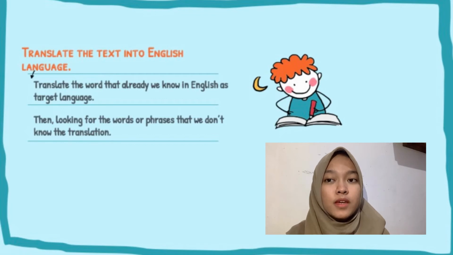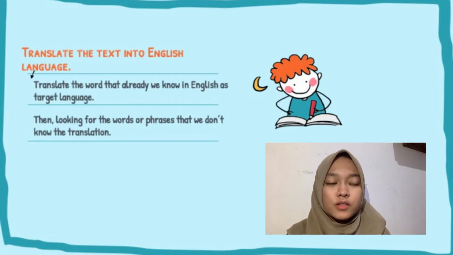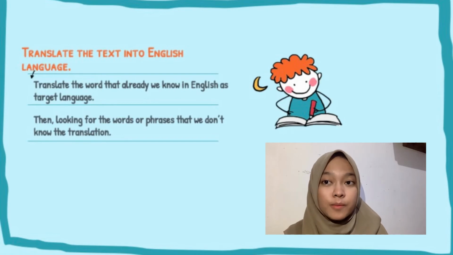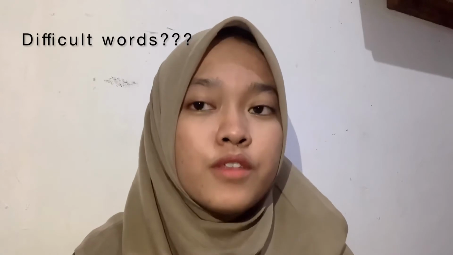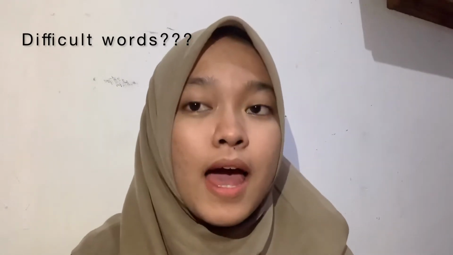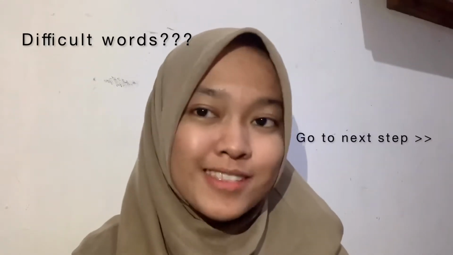Here, we can translate the words that we already know the translation of into the target language, then look for the words or phrases that we don't know the translation of. So we can use the dictionary or any translation apps such as Google Translate. And then if there are any difficult words or we are confused about which translated words are suitable for the context of the article, for example, the word to be translated has more than one translation in the target language, we have to go to the next step.